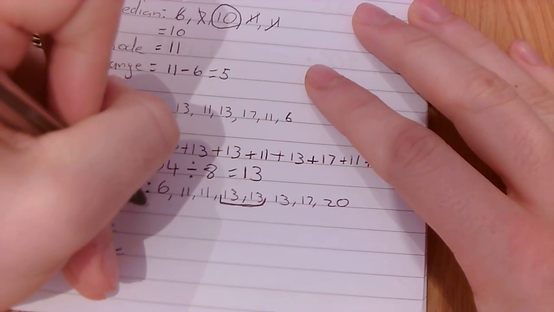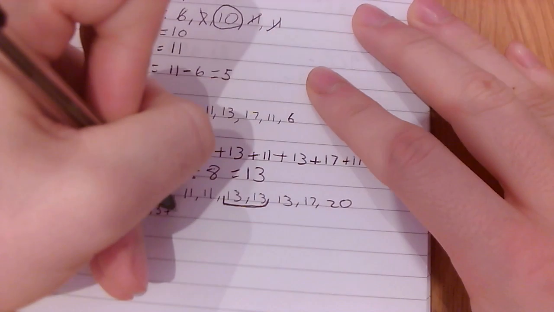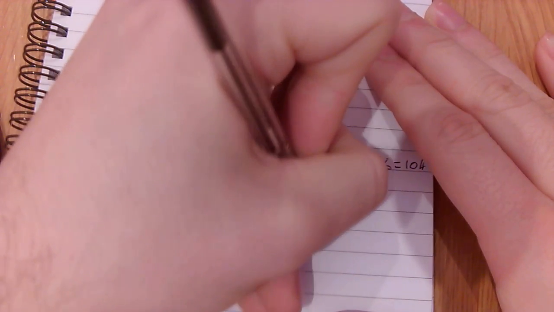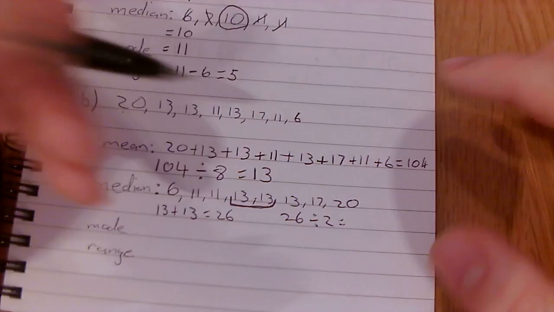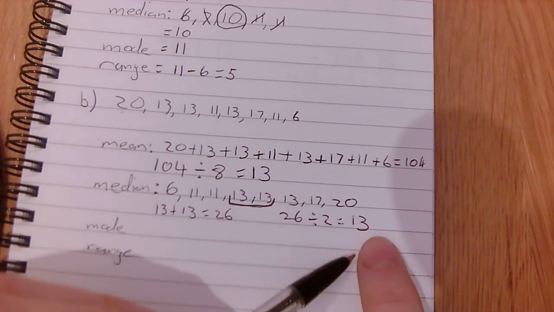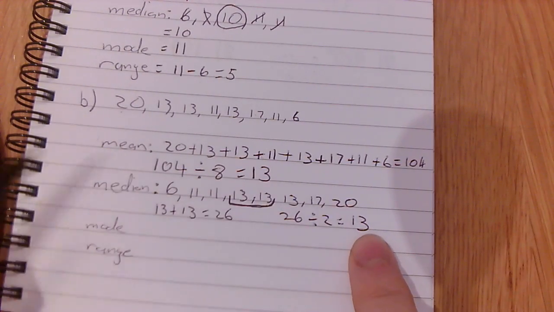So you're going to do 13 plus 13, which is 26, and then we half it. It's quite obvious this is going to be 13, because we're trying to find the middle number between 13 and 13, which is obviously just 13. So the median is actually 13, same as the mean.